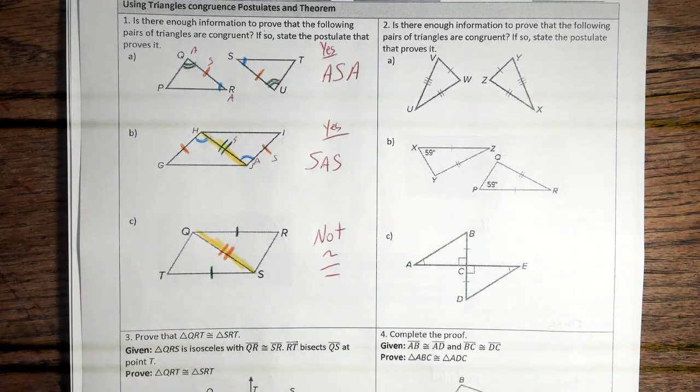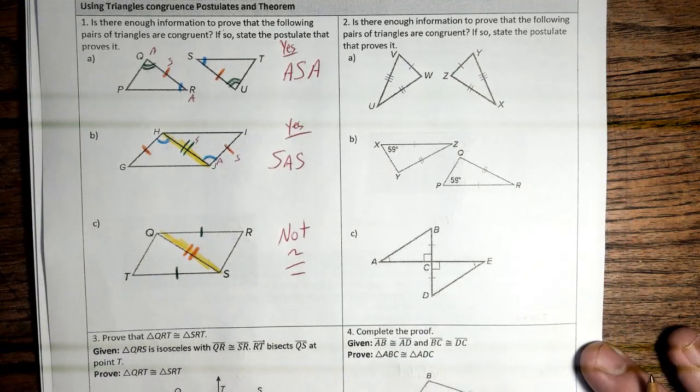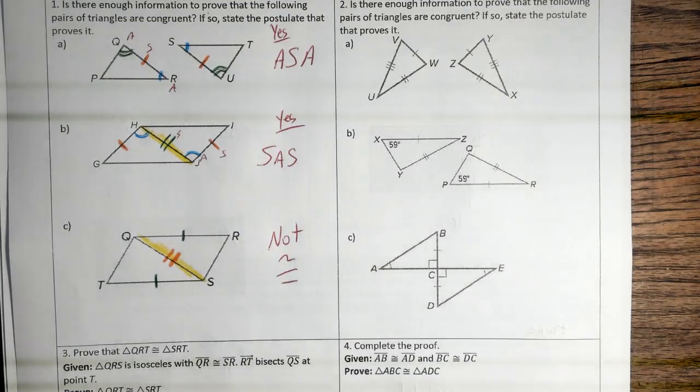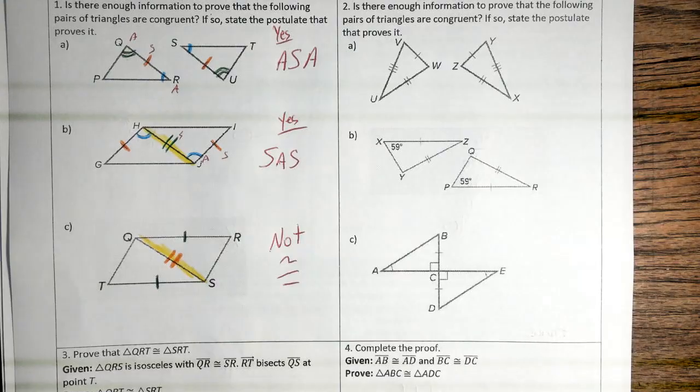All right, number 2 on the right. I'm going to scoot over just a little. This is a you-do, so I'm going to pause right here. You pause right here. Try to work this one. It's very similar to number 1. I'm going to wait 3 seconds, and then I'm going to continue.